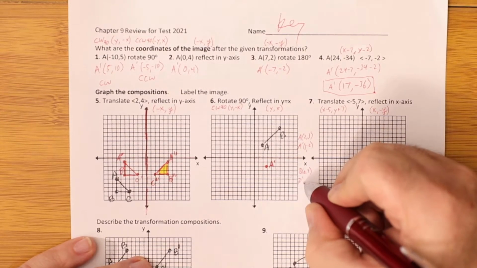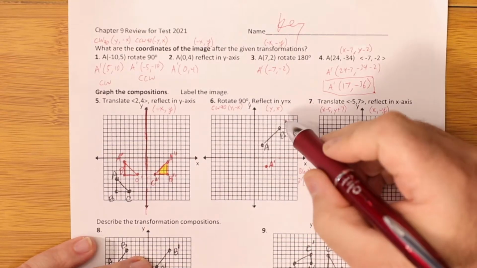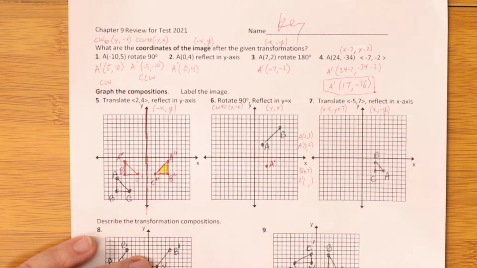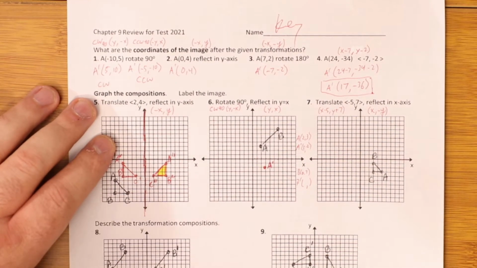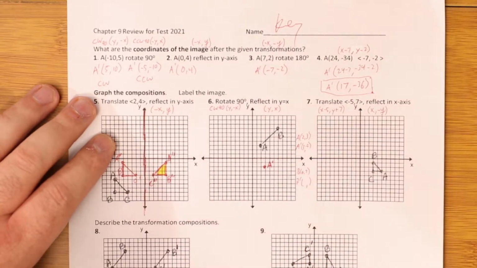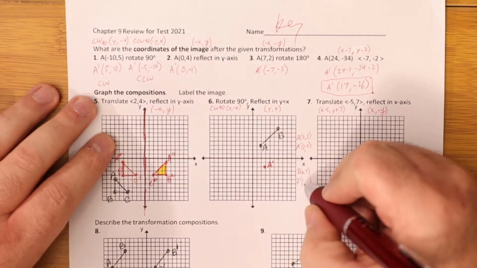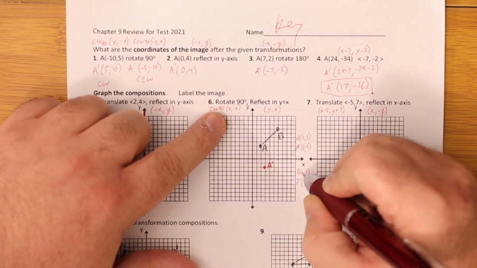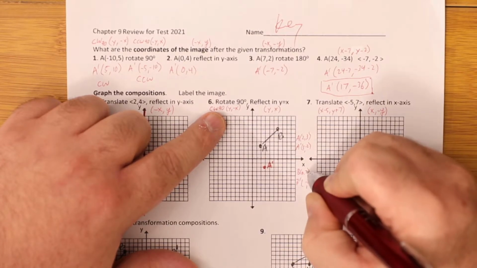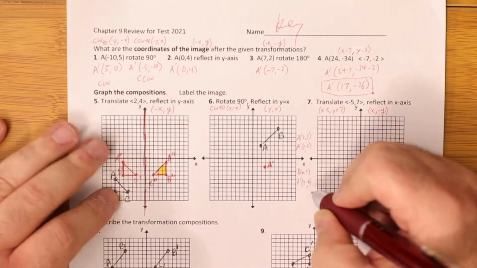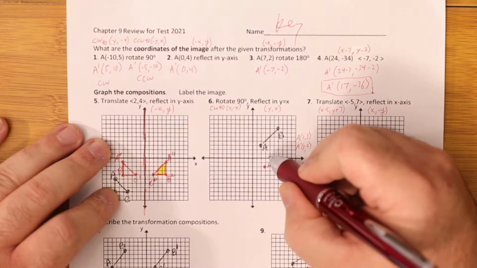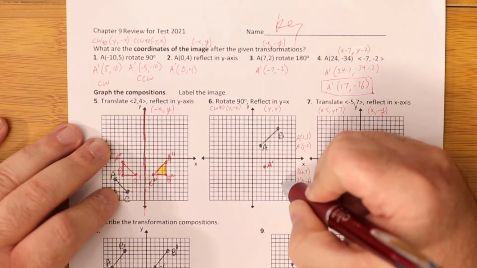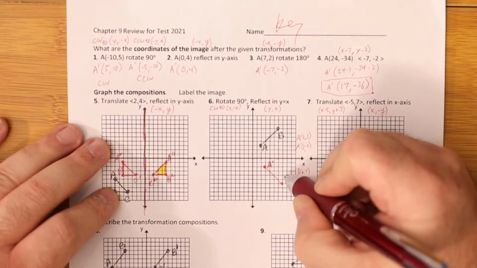B prime would be, for clockwise 90, the x value changes, so it'd be negative and then be over here, and then the y value moves to the front. So 7, -6, 1, 2, 3, 4, 5, 6, 7, then 1, 2, 3, 4, 5, 6. That'd be B prime.